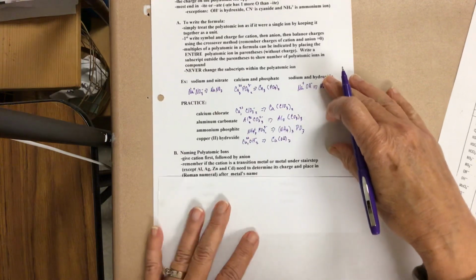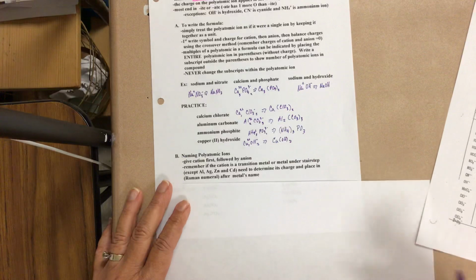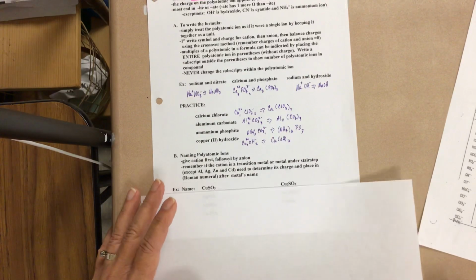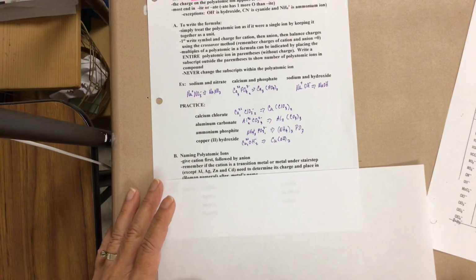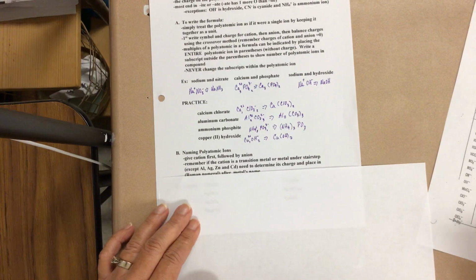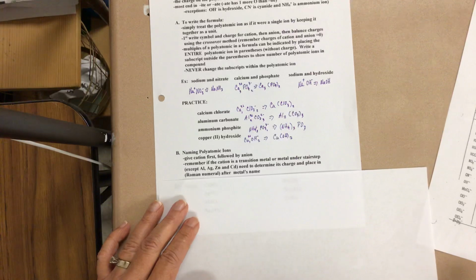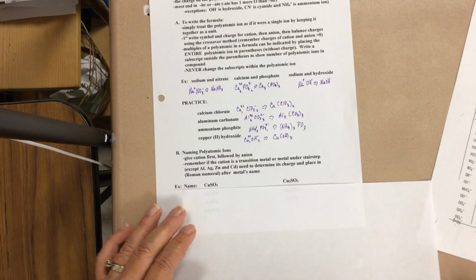Okay? To name polyatomic compounds, you'll give the cation first, followed by the anion. Remember, if the cation is a transition metal or a metal under the stair-step, with the exception of aluminum, silver, zinc, or cadmium, you will need to determine its charge by looking at the nonmetal, and then place a Roman numeral after the metal's name.